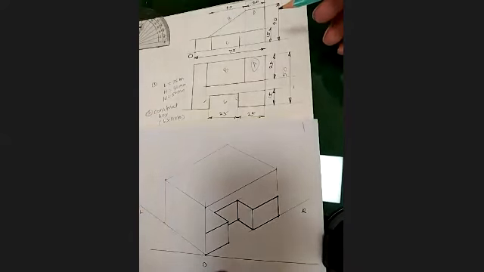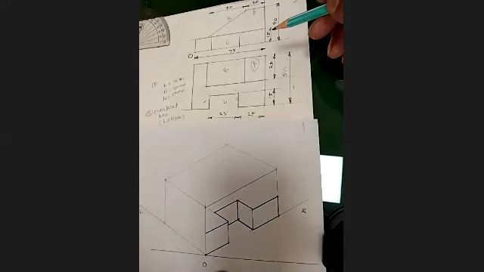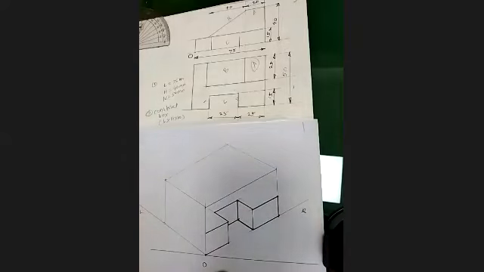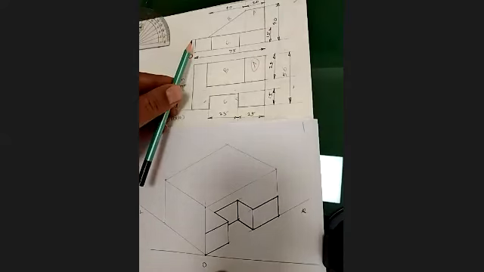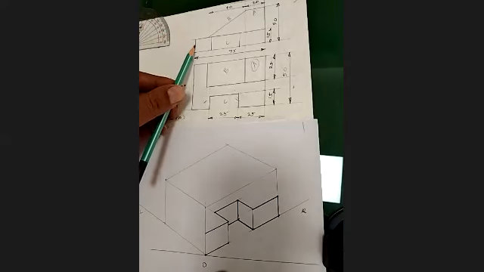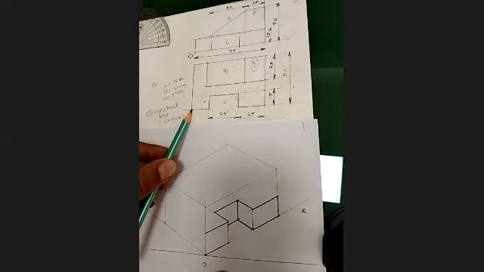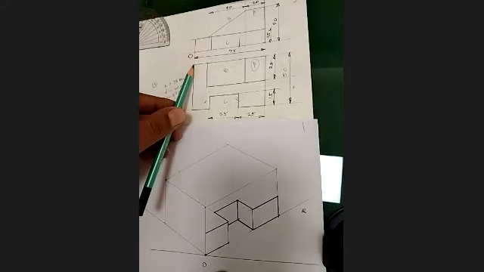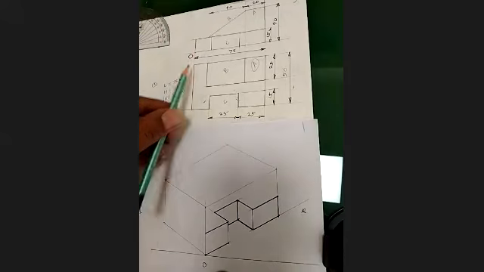Now, once this part is done, see, this is the edge. Suppose you take the left edge, this one, okay, the corresponding top view, this edge is throughout its width.